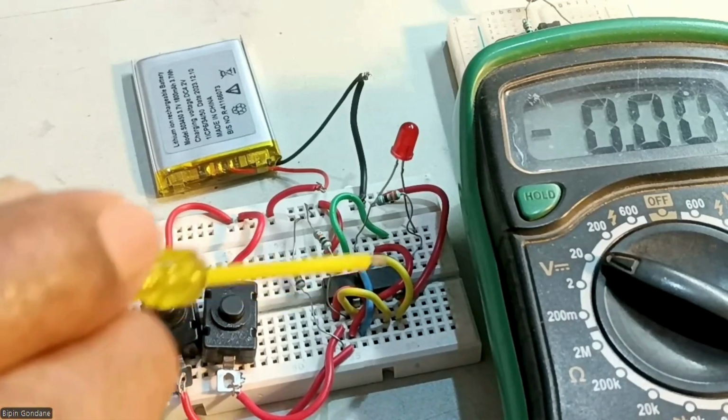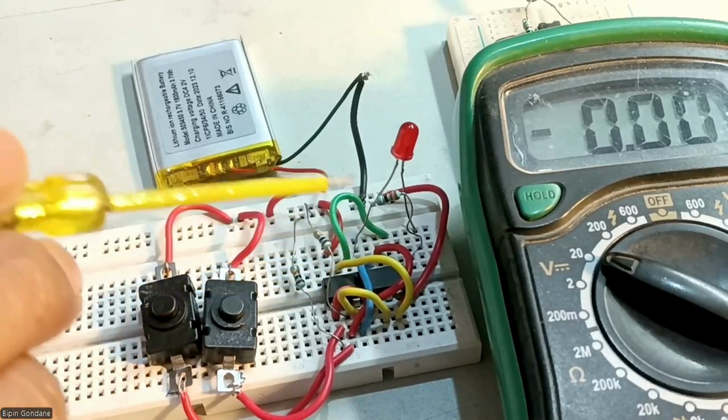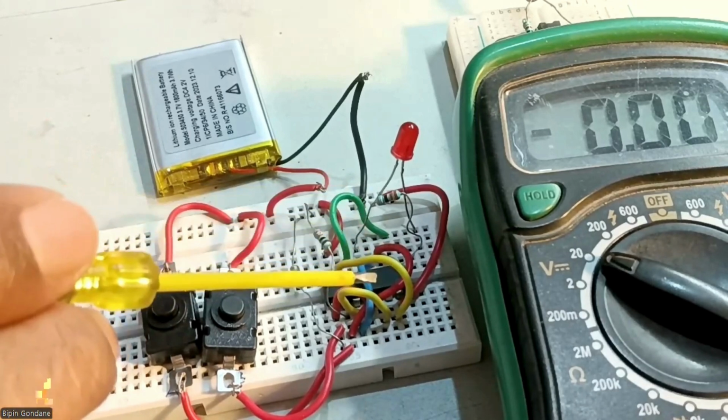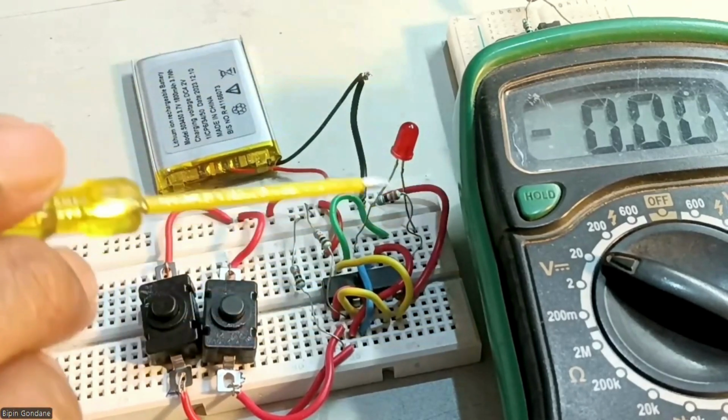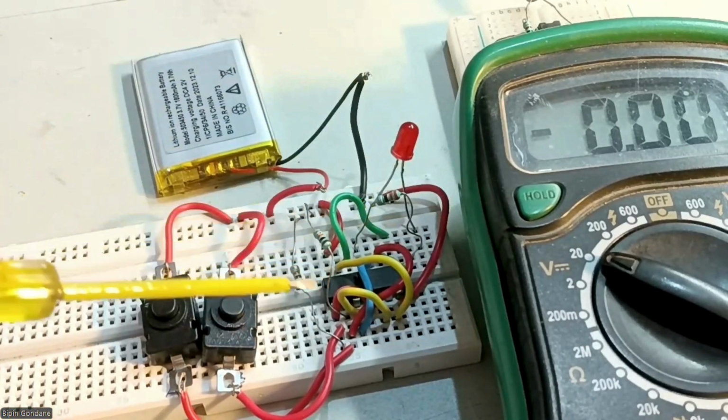Because here we are using all 4 gates, that's why this jumble is there. In the IC, we already have 4 gates, and we are using all of them, interconnected. How it has been interconnected, you can see in the schematic diagram. The logic output is the main part.